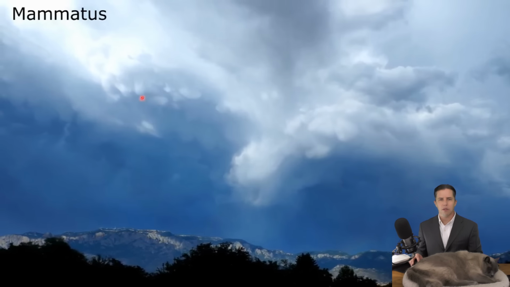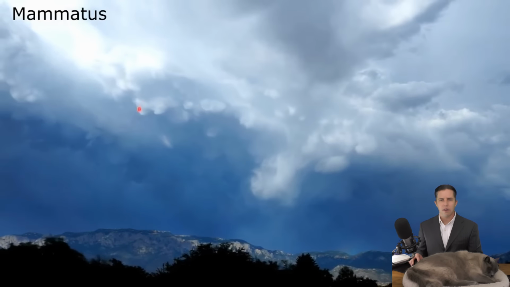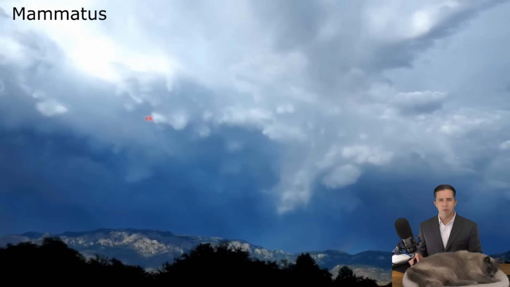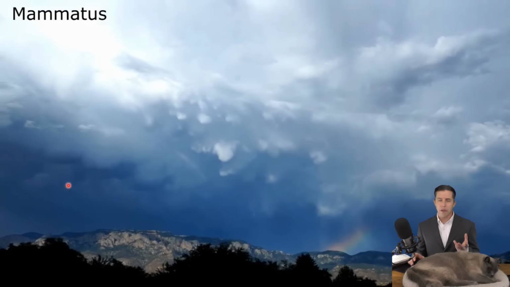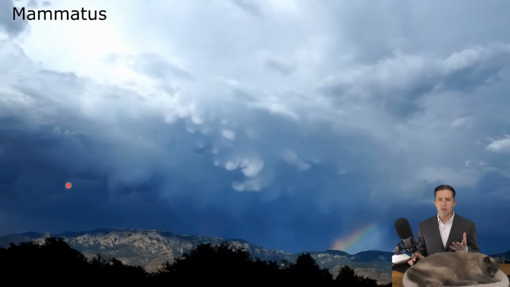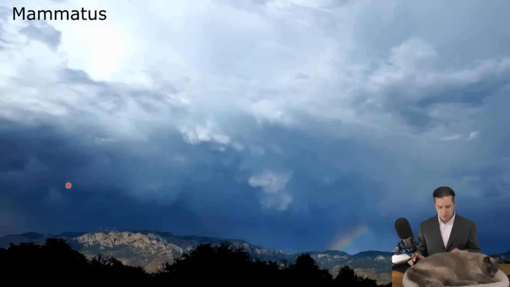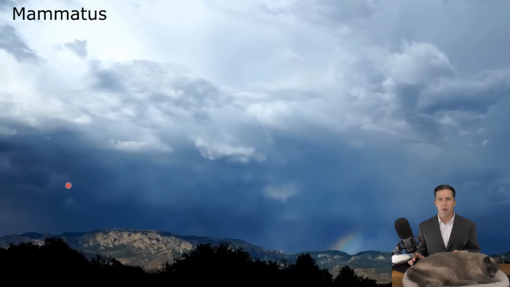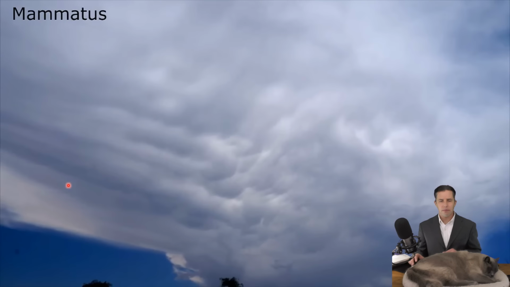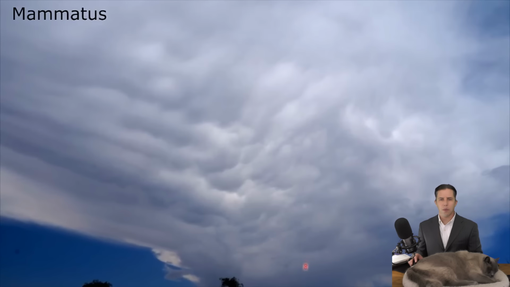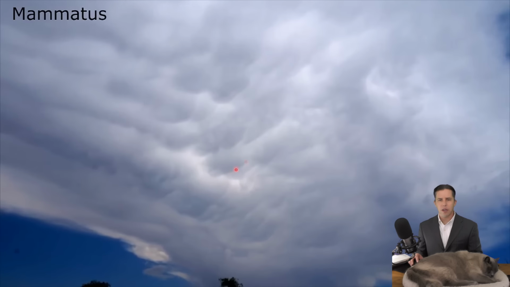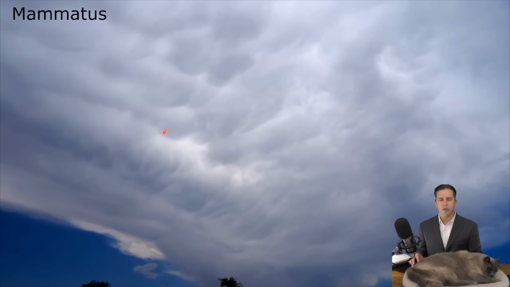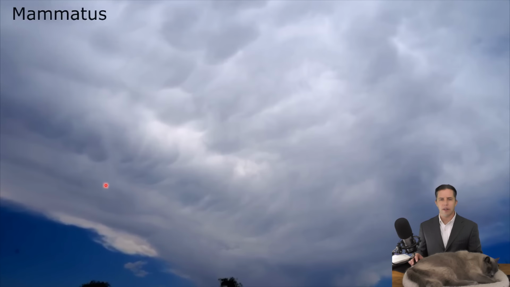Here's some good ones forming right there. So these are all mammatus, these blobs coming down. Again, sometimes you'll see this right before a thunderstorm, or sometimes right after. We do see these in New Mexico in the summer. Now there's a thunderstorm in the distance, and this is the anvil drifting over us. Sometimes they'll form in the anvil itself, so you can see some little blobs in there.